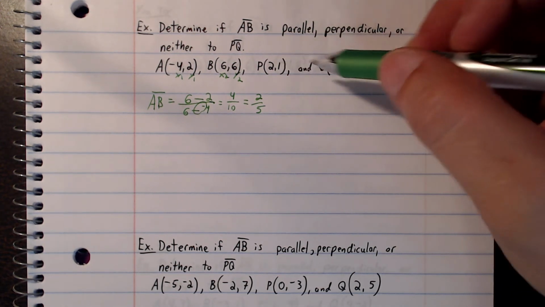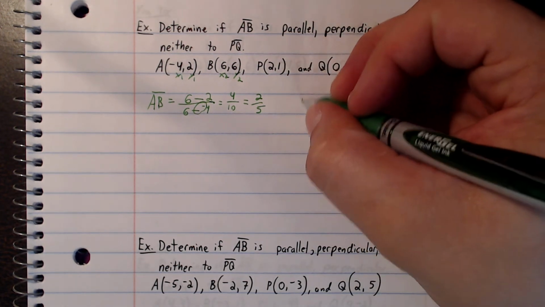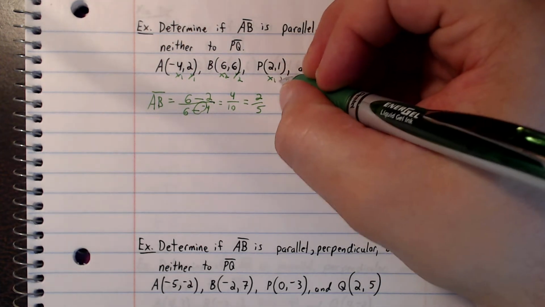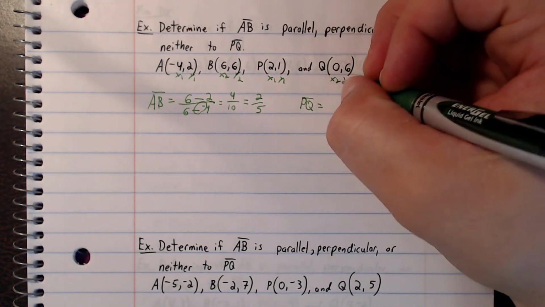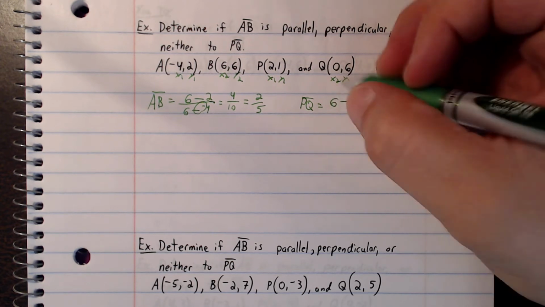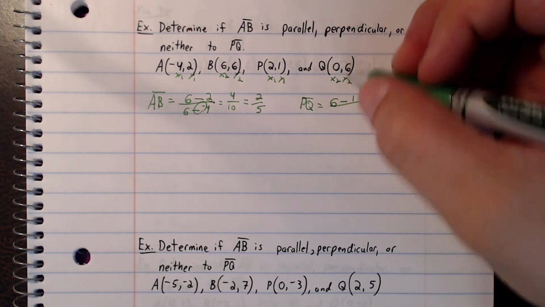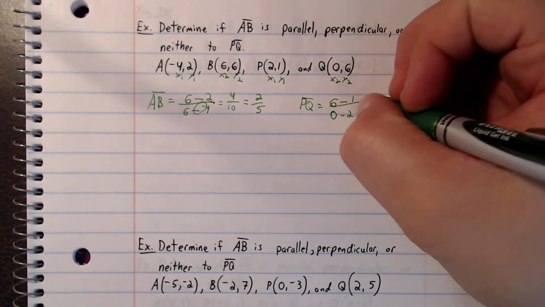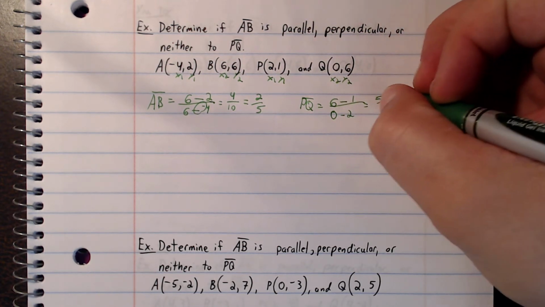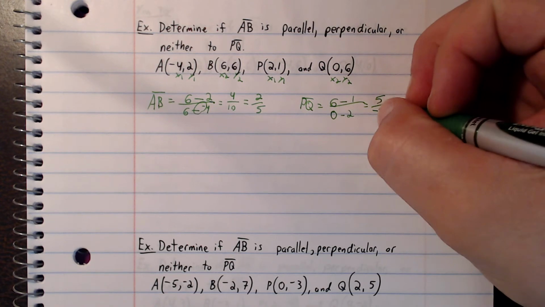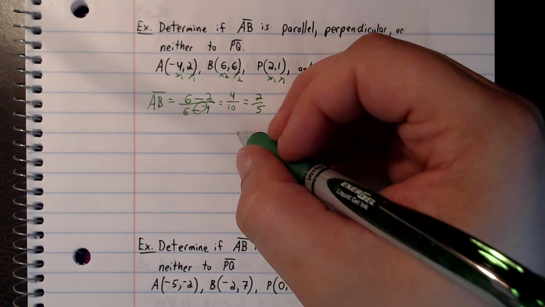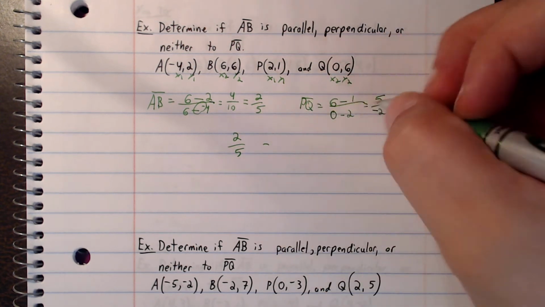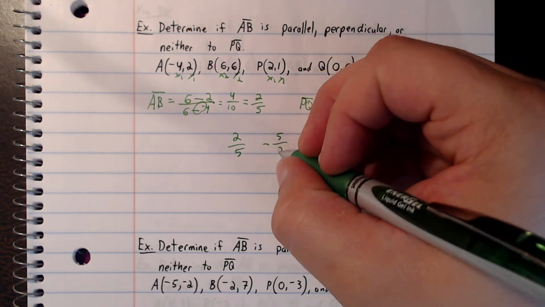So now what we want to do is find the slope of PQ and then compare them. So we've got 6 minus 1. We've got 0 minus 2. This is 5. And this is -2. So now let's compare them. 2 over 5 and -5 over 2.